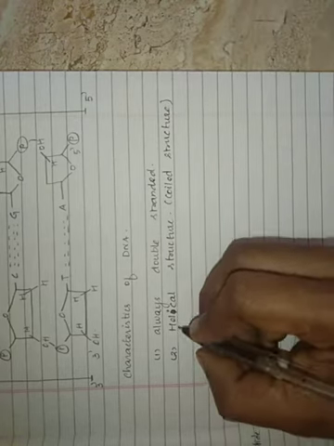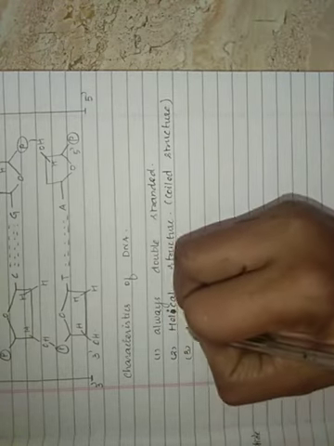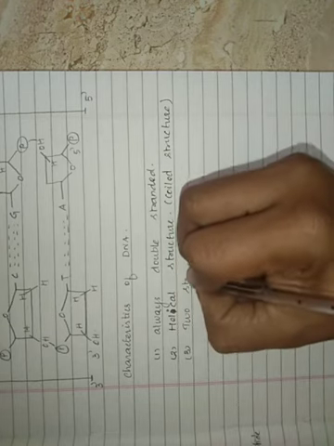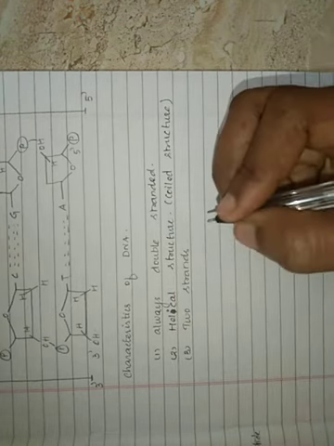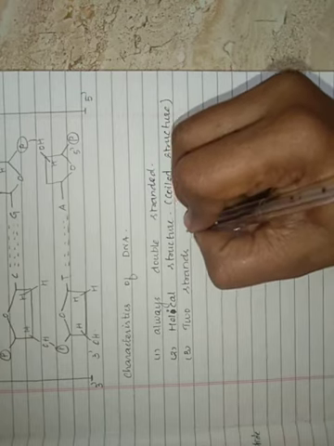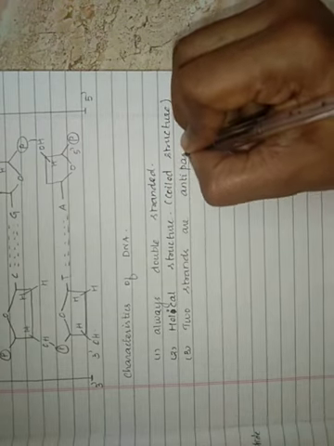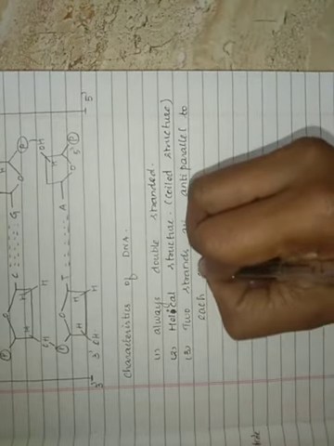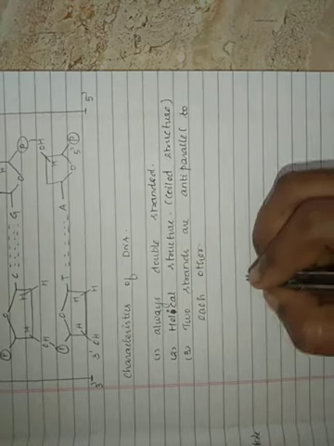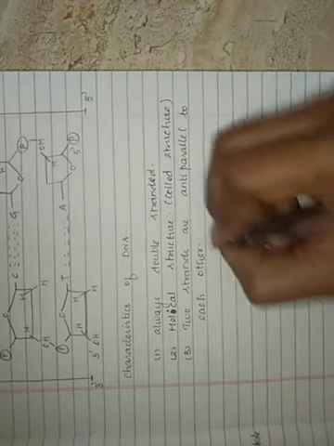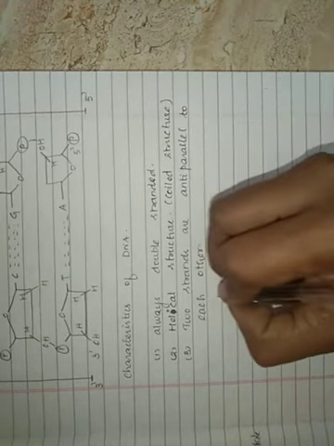So the structure is always going to be coiled and the 2 strands of the double stranded DNA, they are going to be anti-parallel to each other. So they are anti-parallel to each other. Anti-parallel to each other in the sense, if we are considering their direction.